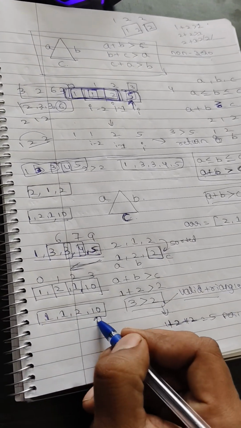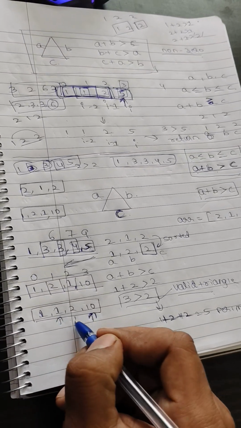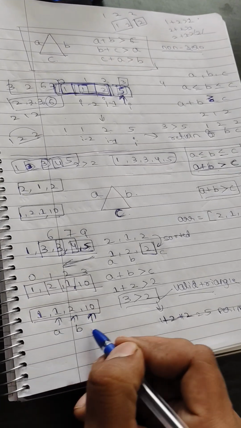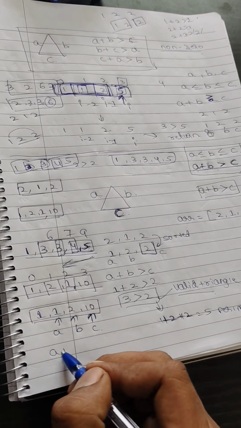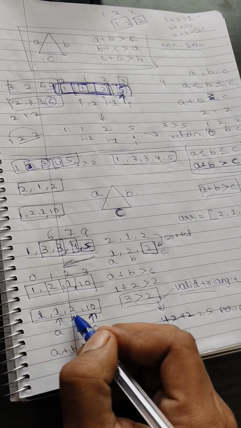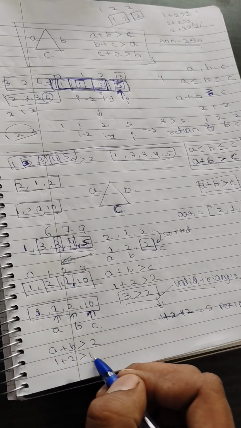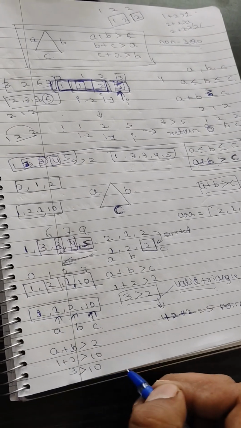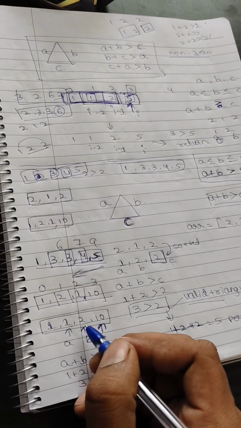Then first we have to take this as C, this as A, and this as B. A, B, C. We have to check A plus B greater than C. 1 plus 2 is greater than 10? 3 greater than 10? No, this is not a valid case.